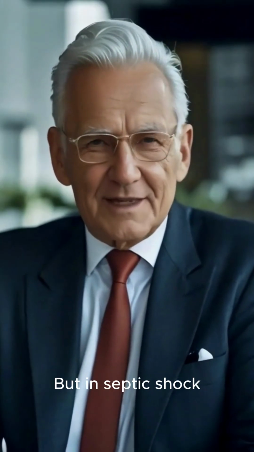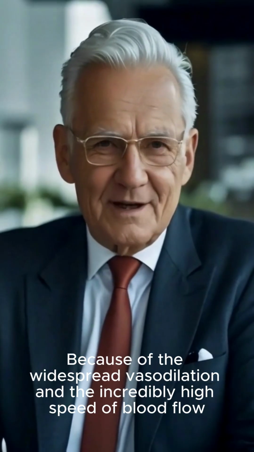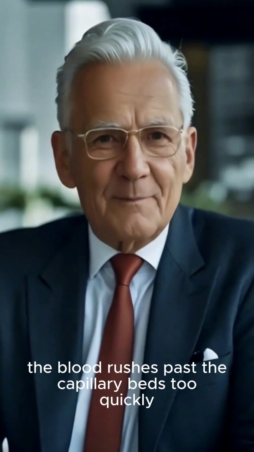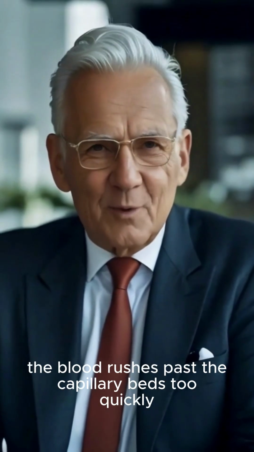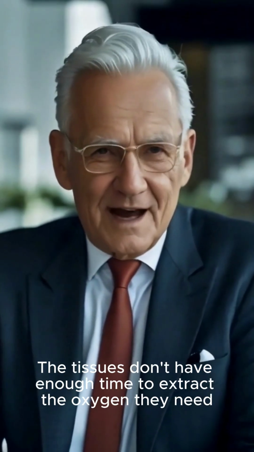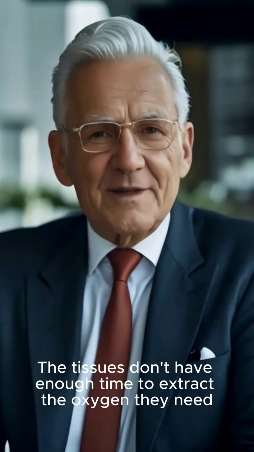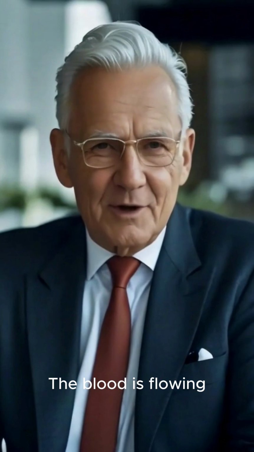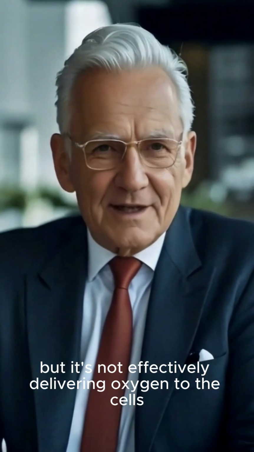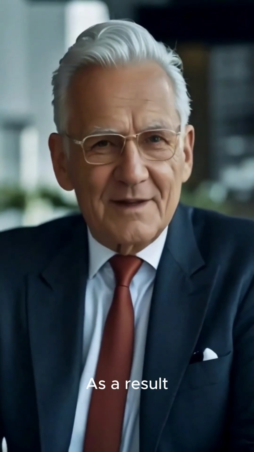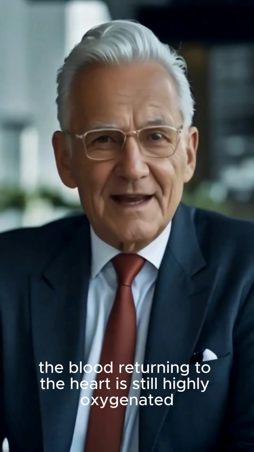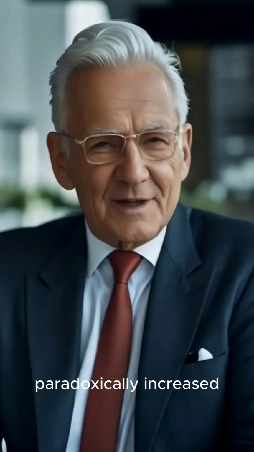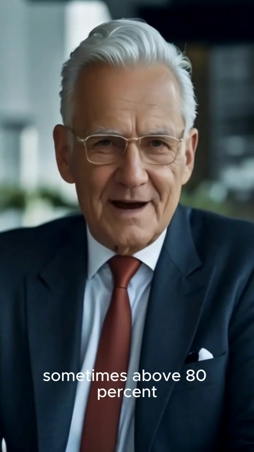But in septic shock, something strange happens. Because of the widespread vasodilation and the incredibly high speed of blood flow, the blood rushes past the capillary beds too quickly. The tissues don't have enough time to extract the oxygen they need. This phenomenon is sometimes called luxury perfusion. The blood is flowing, but it's not effectively delivering oxygen to the cells. As a result, the blood returning to the heart is still highly oxygenated. This means the SVO2 in a patient with septic shock is often paradoxically increased, sometimes above 80%.